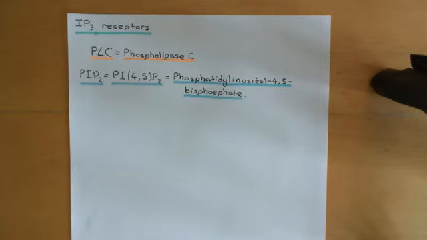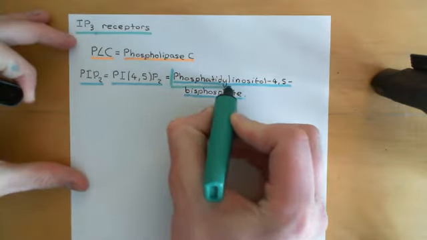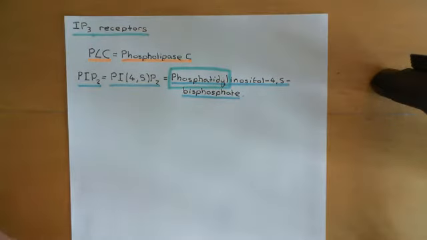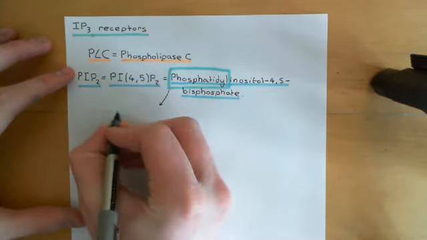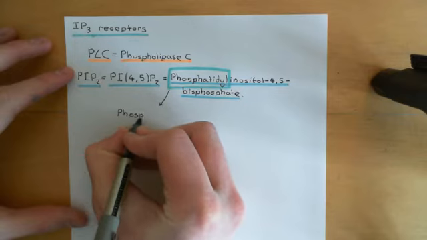If we're going to discuss the structure of this molecule, we firstly need to discuss this prefix, phosphatidyl. What does that actually mean? Well, that means that the entire molecule is going to be based on another molecule called phosphatidic acid.